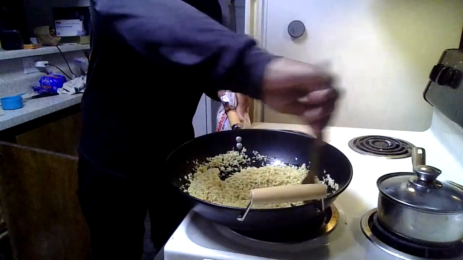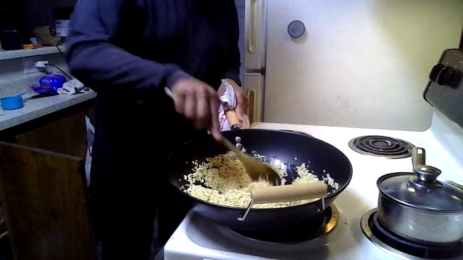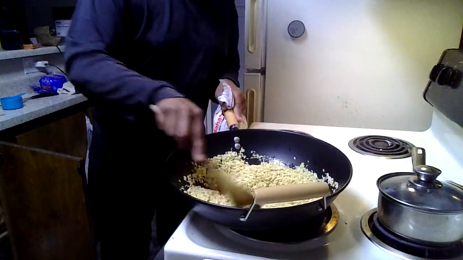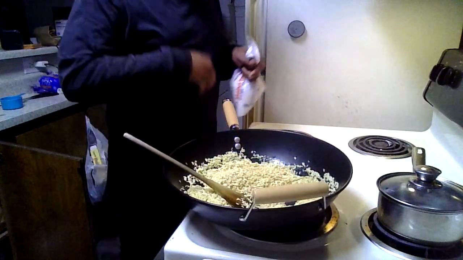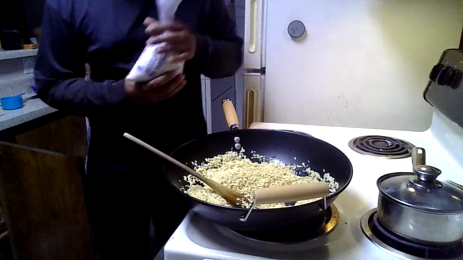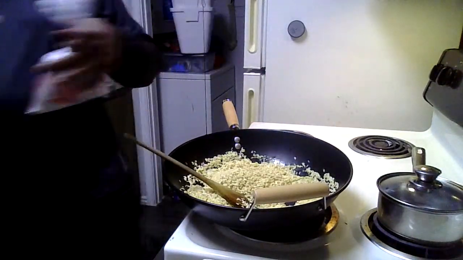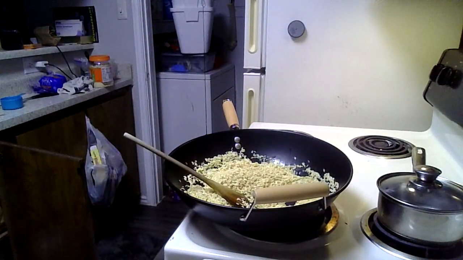That's good. This will be enough to last me about 3 days. When you don't eat meat, rice and beans is part of your major staple.